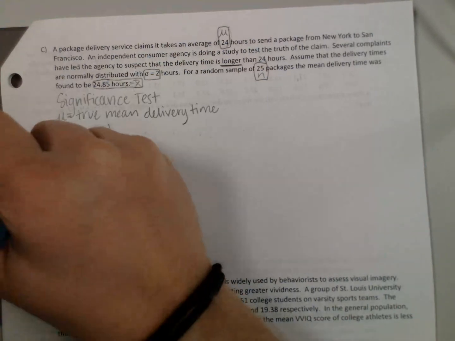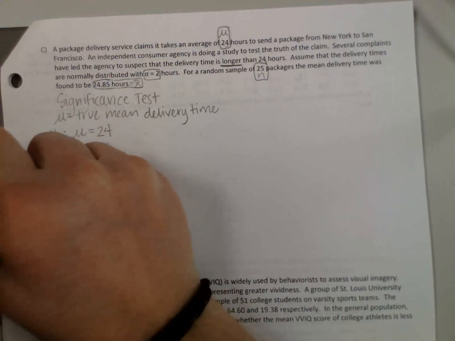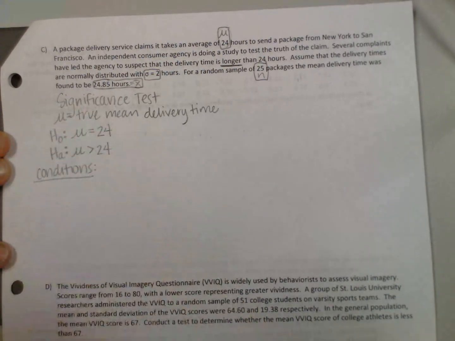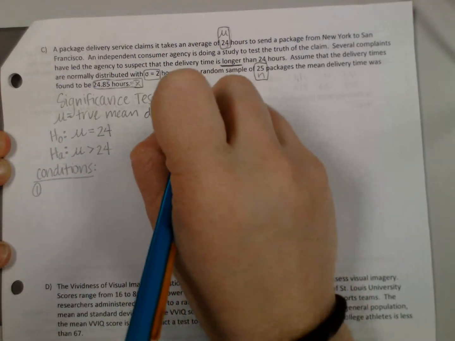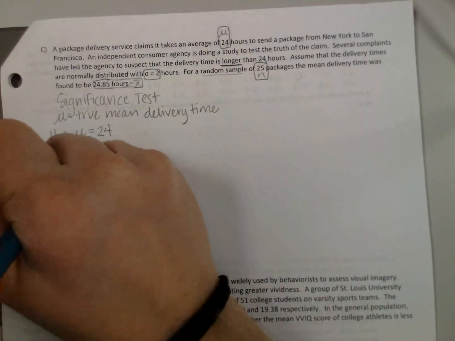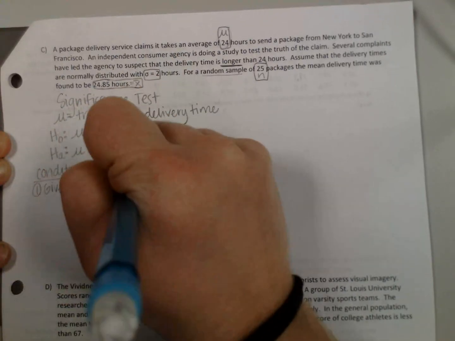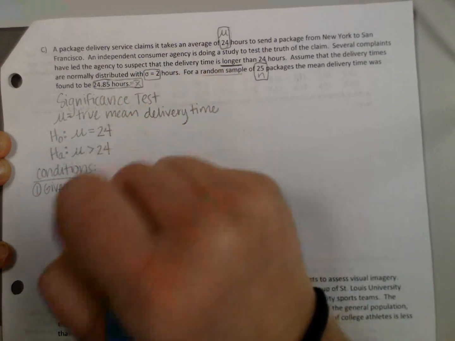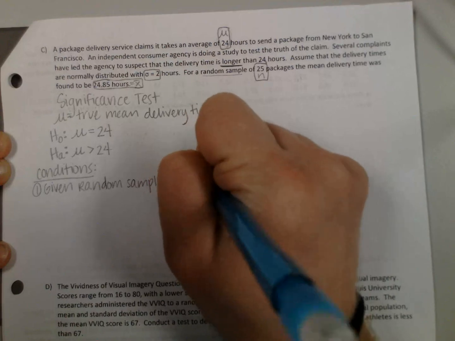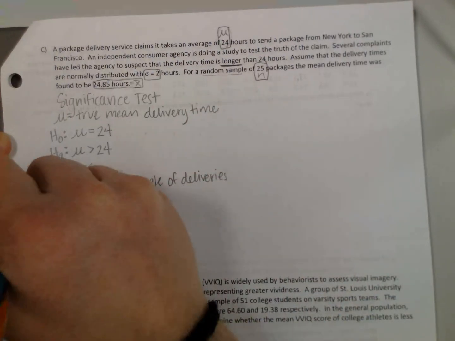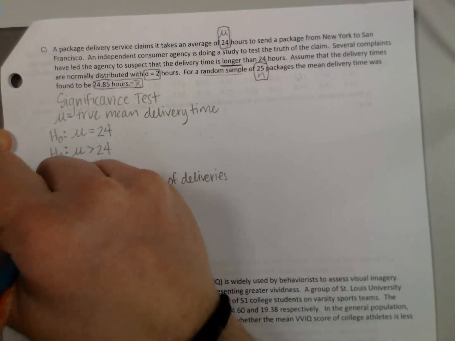Okay, now we're going to do conditions. Same three that we're accustomed to: random, normal, and independent. Okay, does say random sample, so that's given. Given random sample of packages or of deliveries. Also given that the delivery times are normally distributed.